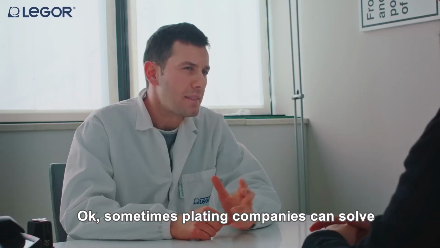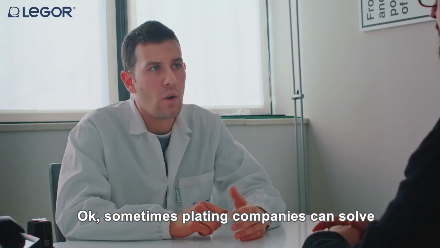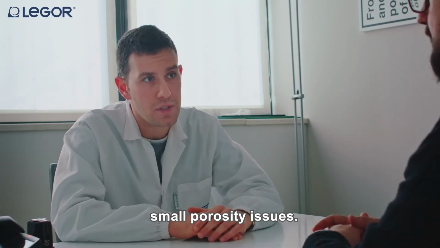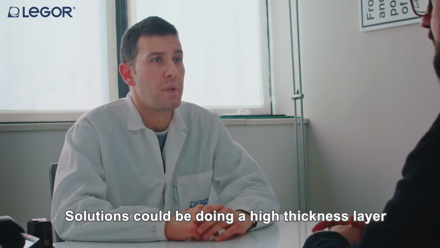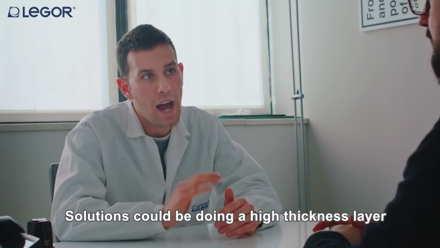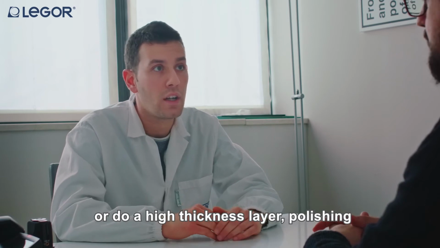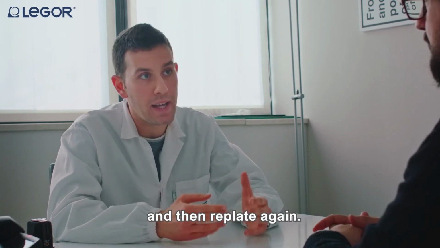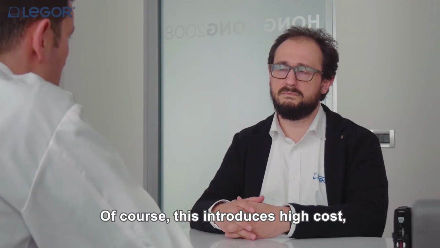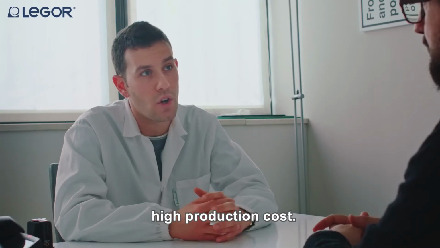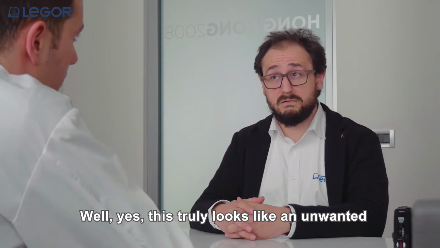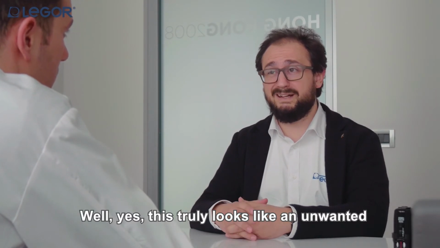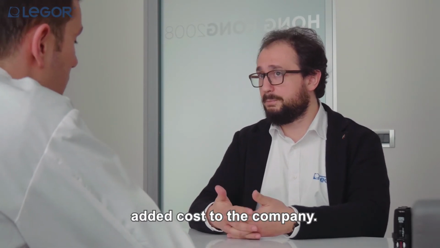Okay, sometimes plating companies can solve small porosity issues. Solutions could be doing a high thickness layer, polishing and then replating again. Of course, this introduces high production costs. Well, yes, this truly looks like an unwanted added cost to the company.